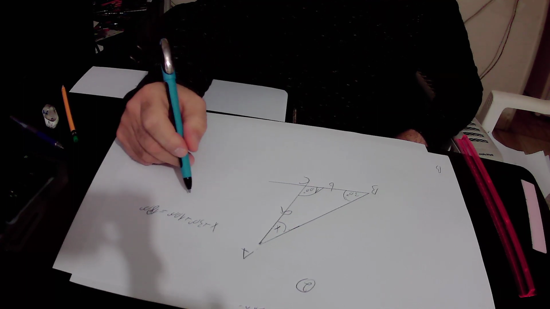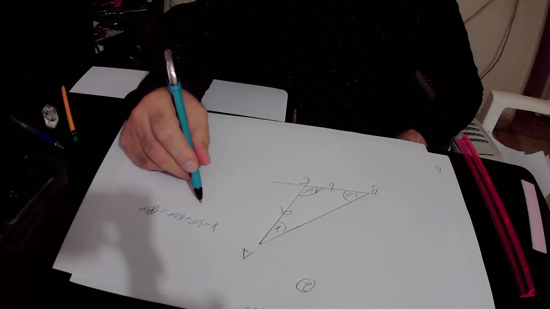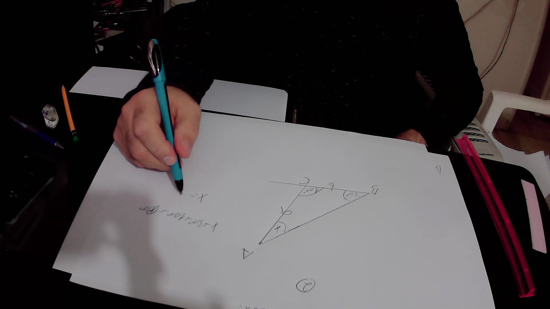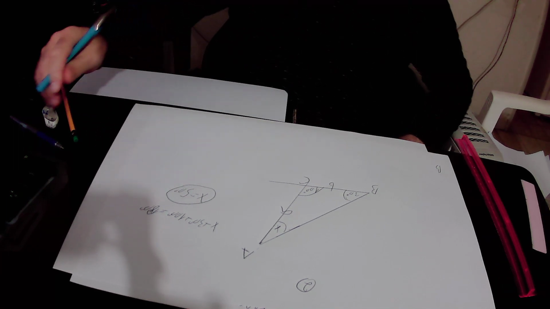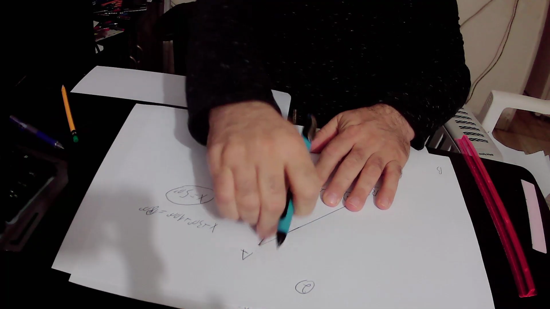So we subtract 130 degrees and we get that angle X equals 180 degrees minus 130 degrees, which equals 50 degrees. We will substitute angle X by 50 degrees.